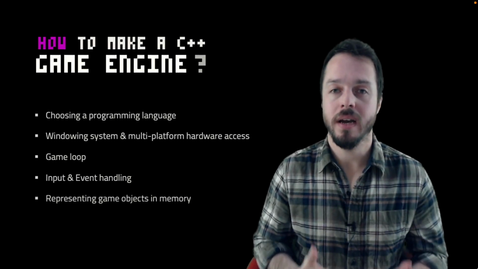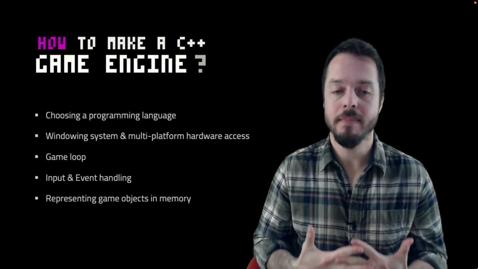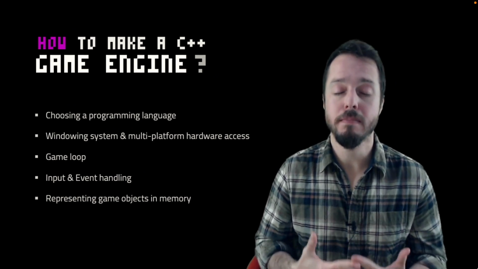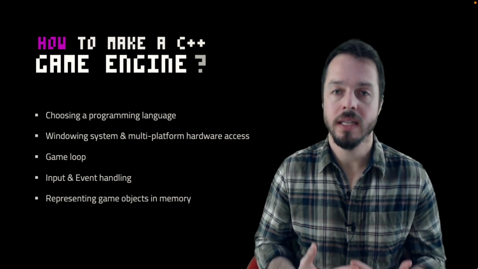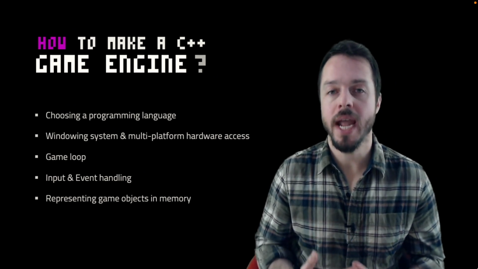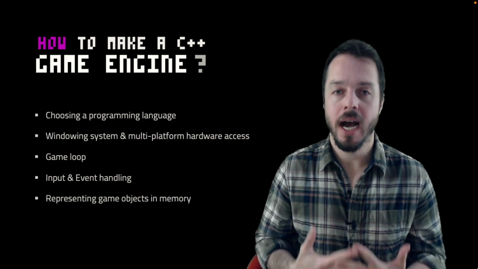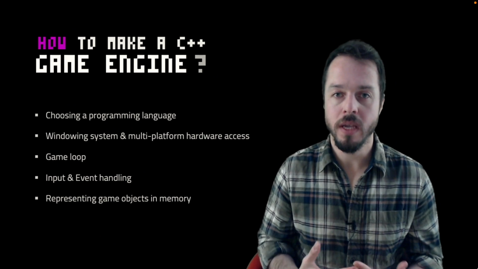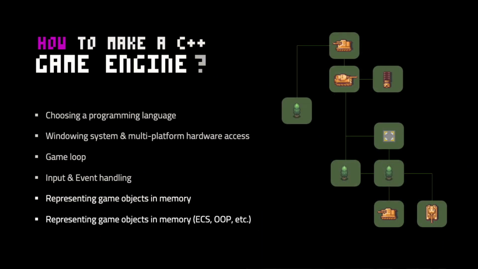And then we arrive at this topic right here, representing game objects in memory. Look, this is probably the most important thing that I think students should focus on whenever they are talking about creating a game engine. How are the game objects of our game going to be abstracted, and how are we going to think about these things in terms of memory?